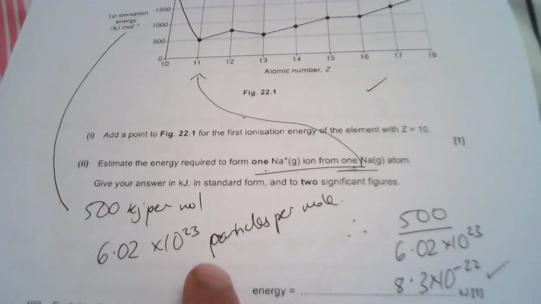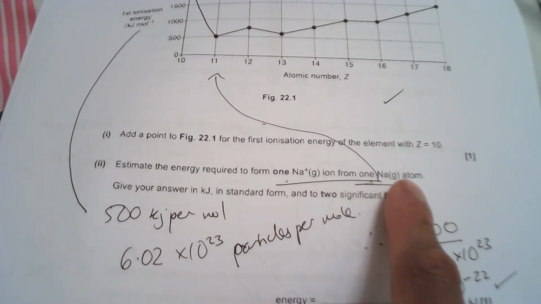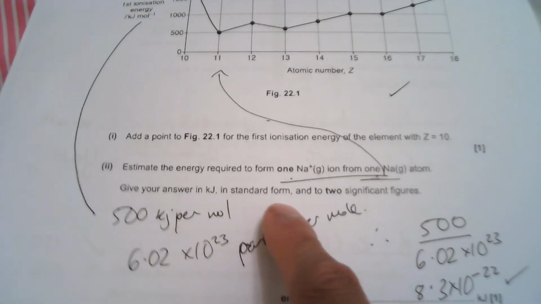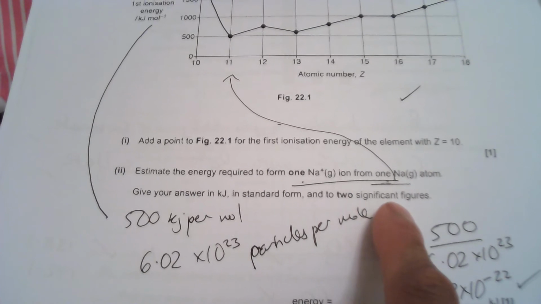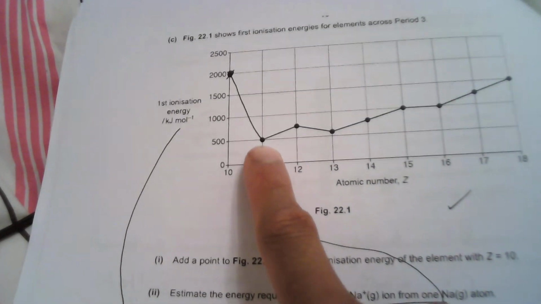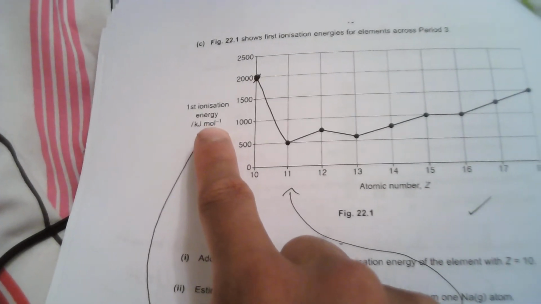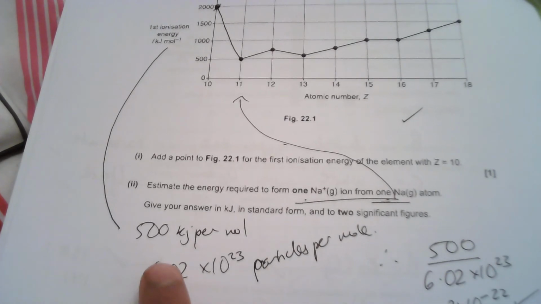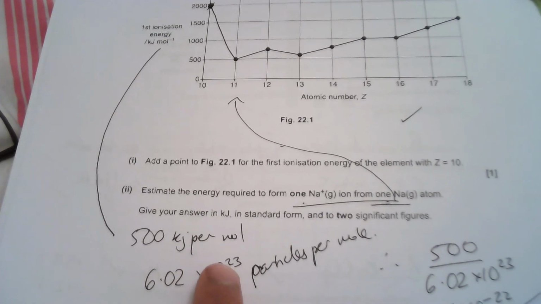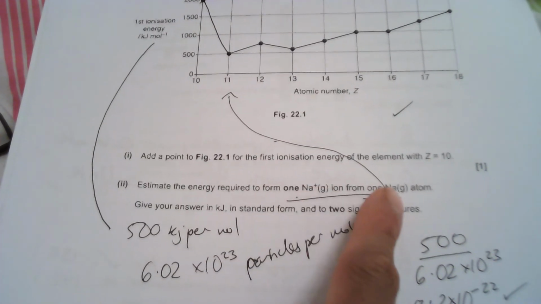Then it says estimate the energy required to form 1 Na+ gaseous ion from 1 sodium atom. Give your answer in kilojoules in standard form and two significant figures. Well, Na has the atomic number 11 and an ionization energy of 500 kilojoules per mole. So that means it takes 500 kilojoules of energy per mole to remove 1 electron from sodium to make Na+.